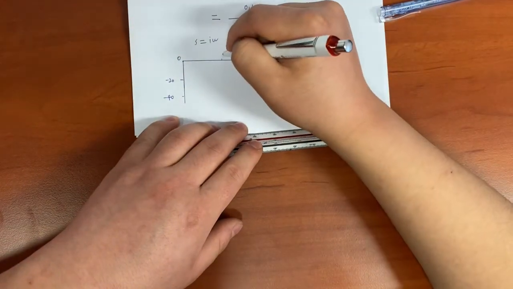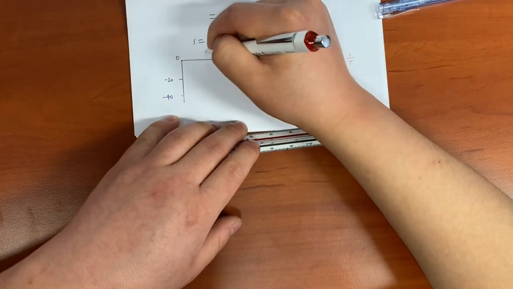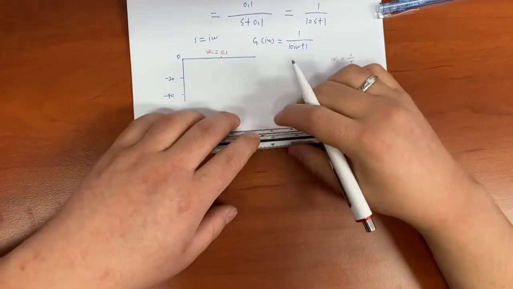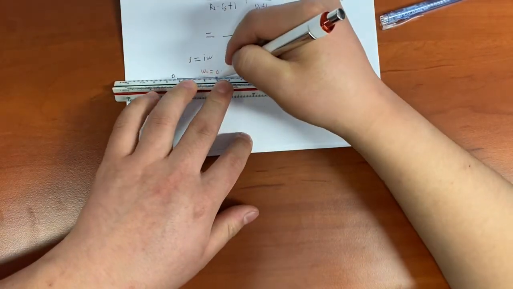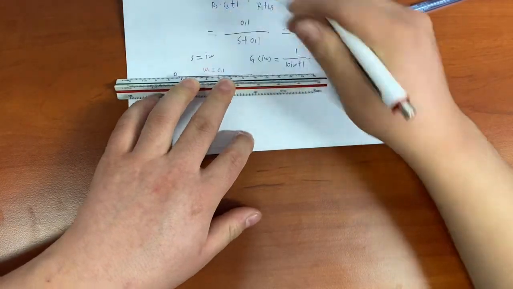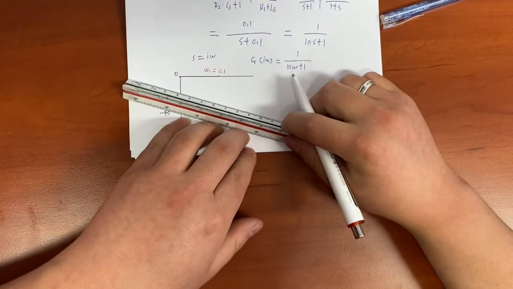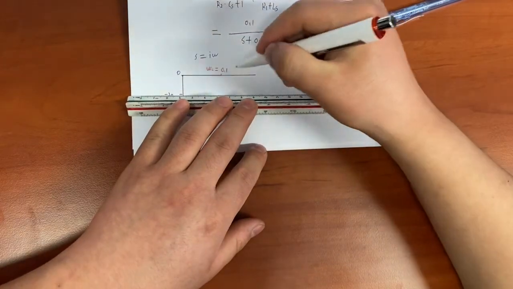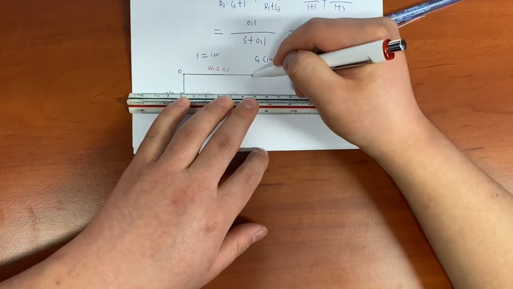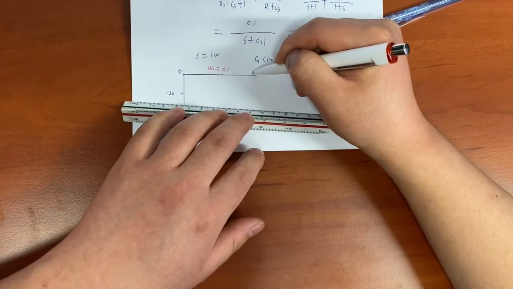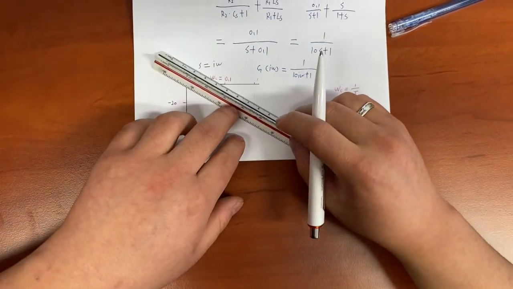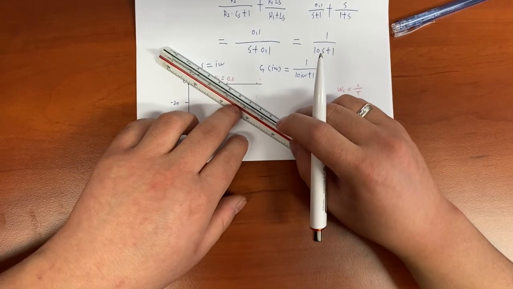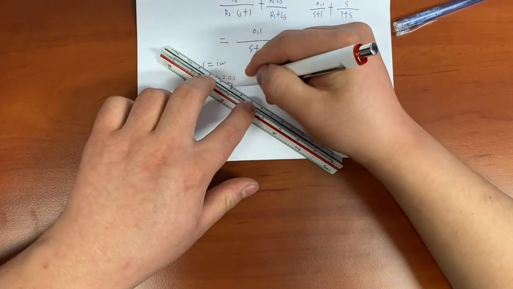This is the 0.1 cutoff frequency, and the slope is minus 20, as we learned from the lecture.